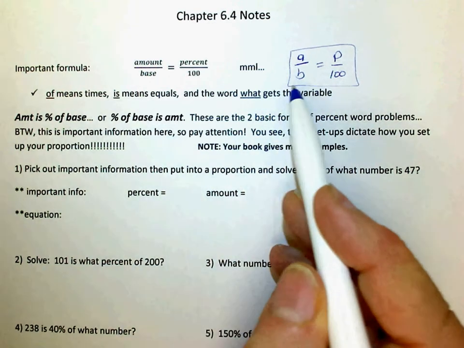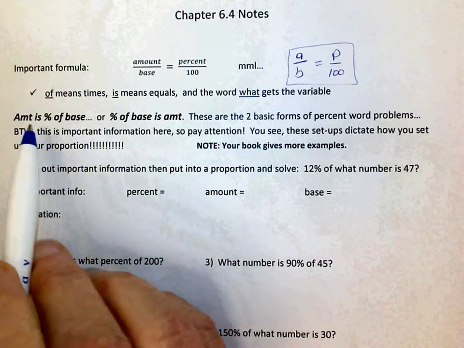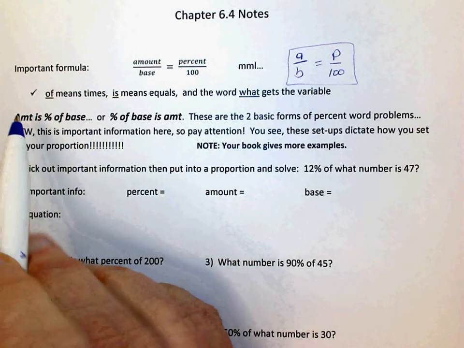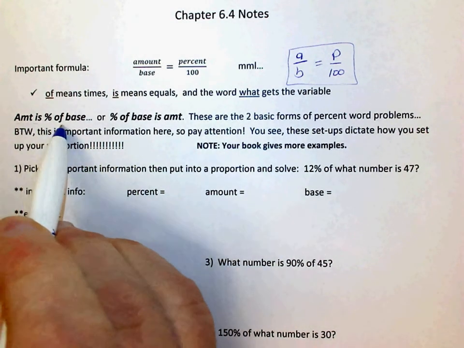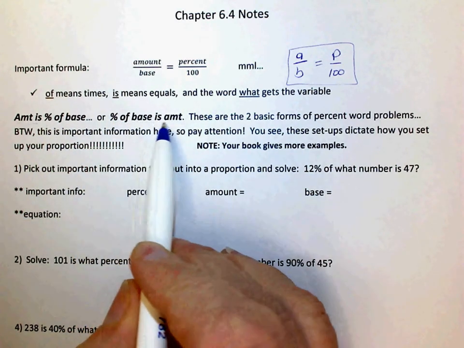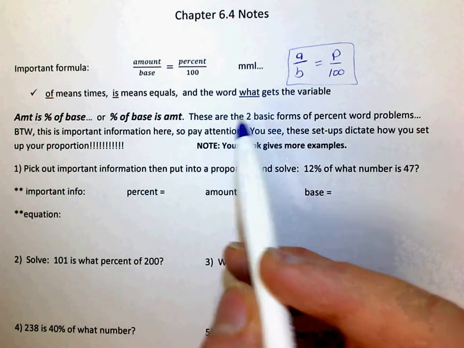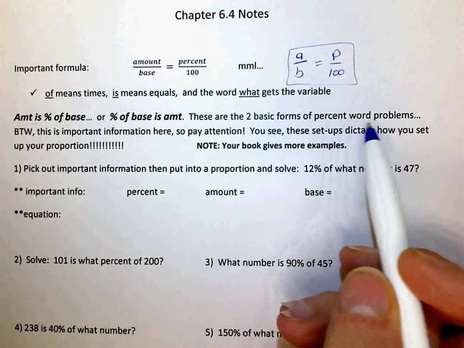Now, using this method right here, your percent word problems will be set up either as amount is percent of base, or percent of base is the amount. These are the two basic forms of percent word problems.